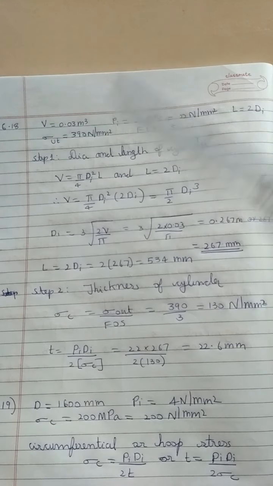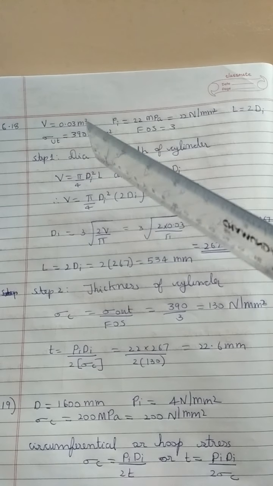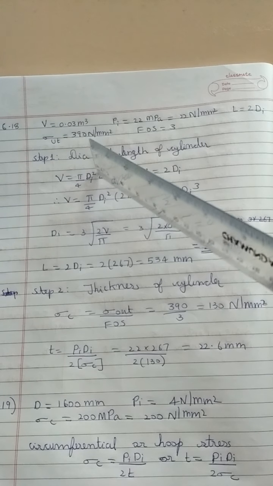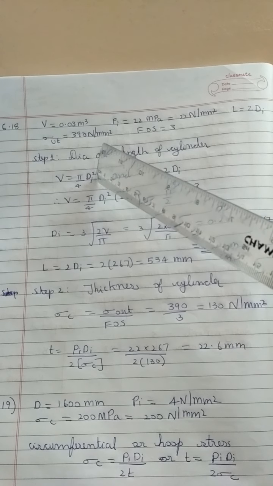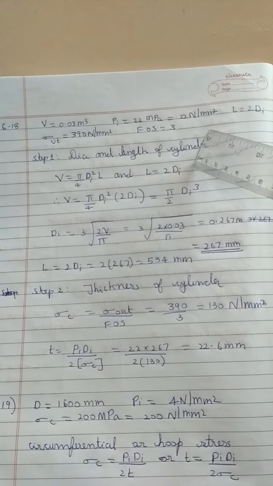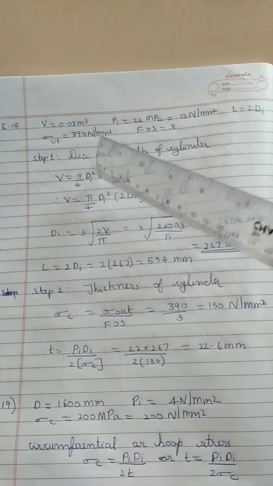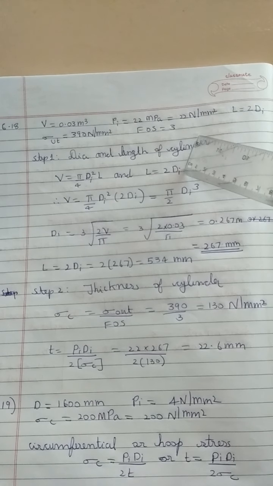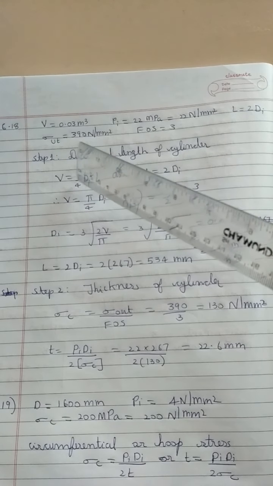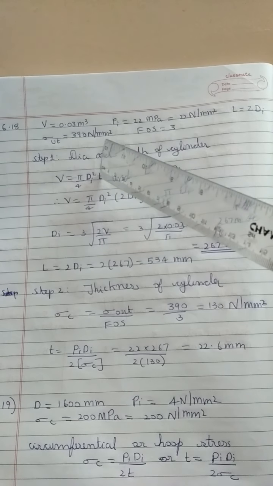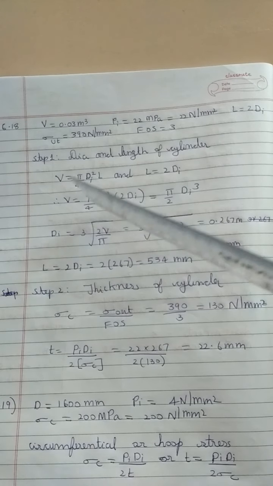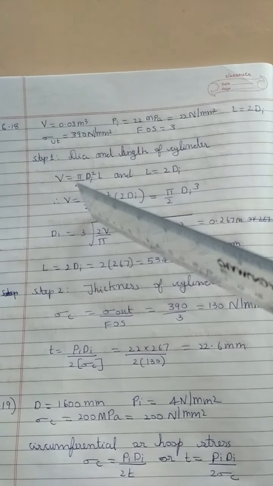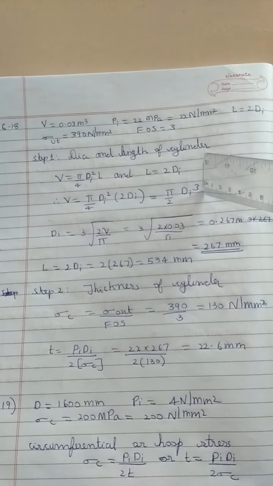We know the volume of a cylinder is pi by 4 d square into L. Here we denote it as pi by 4 di square into L, where di is the internal diameter of the cylinder. It is given that length is equal to 2 times the diameter, so instead of length you substitute 2 into di. So what comes is pi by 4 into di square into 2 di. Cancelling pi by 4 with 2, we get pi by 2 di cube.